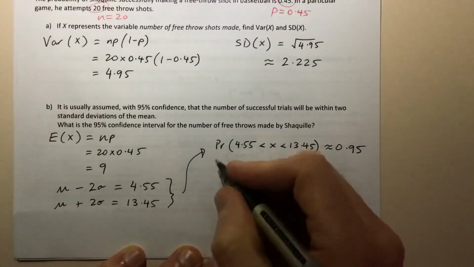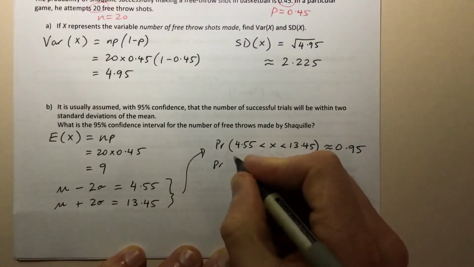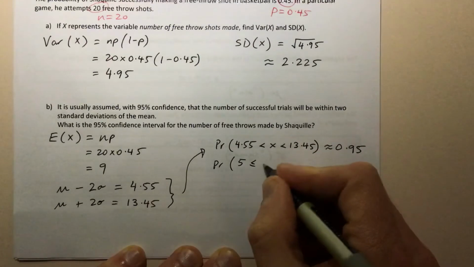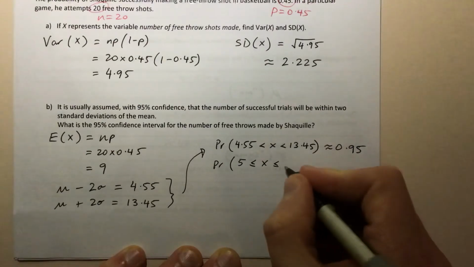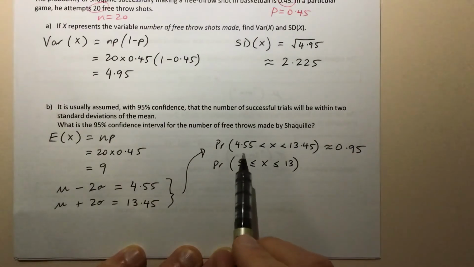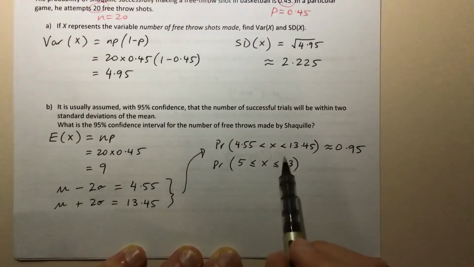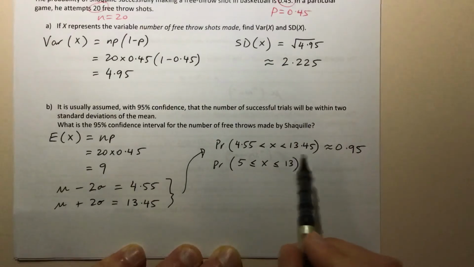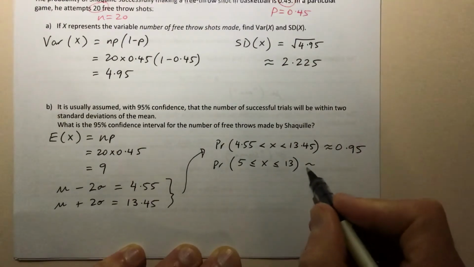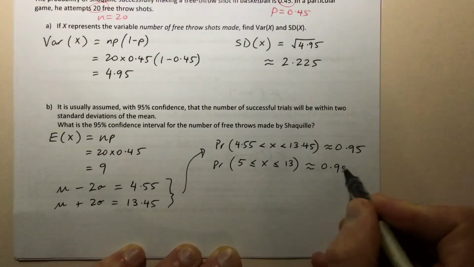So really this is saying it's the probability that x is between 5 and 13 inclusive, right? Because in order for him to make more than 4.55, he really has to make 5 or more, or to make less than 13.45, he has to make 13 or less, all right? So that's a way of writing that as a probability.